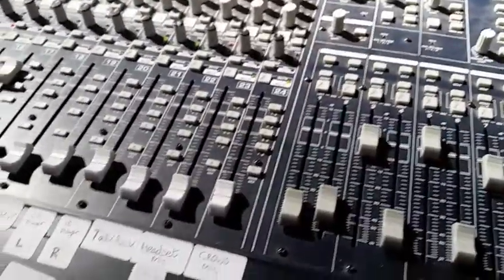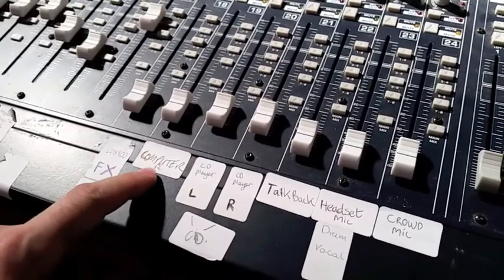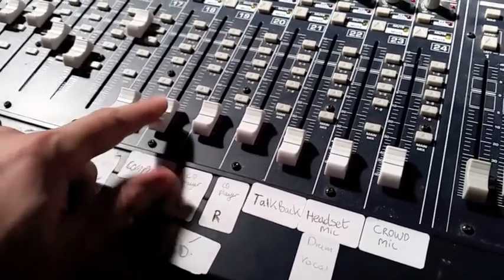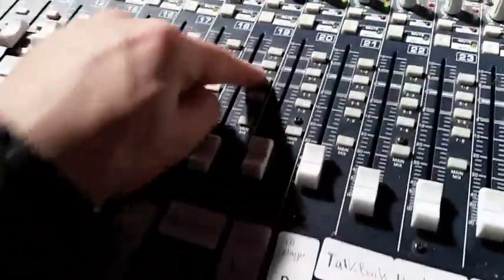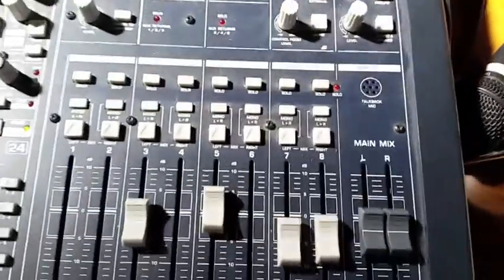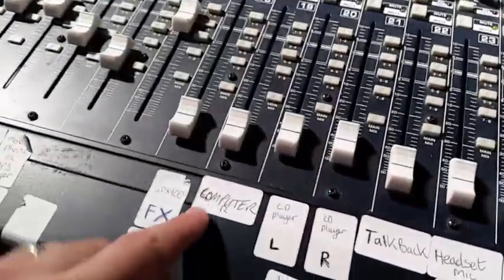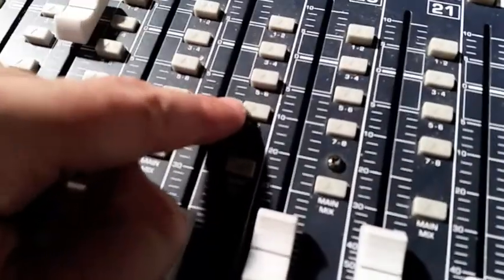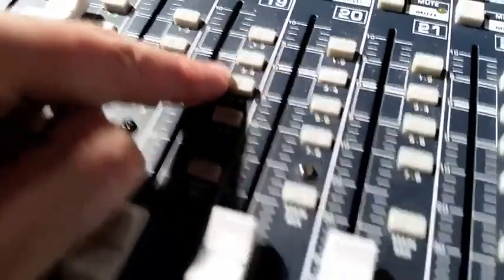So just to summarise, if we wanted to send the computer, for example, to the effects unit, I'm not sure why we want to do that, but what we've got to do is make sure that the subgroup number 5 is turned up, and then we go over to the computer channel and make sure that number 5, and they're in pairs, so it's 5 and 6, make sure that's pressed in.